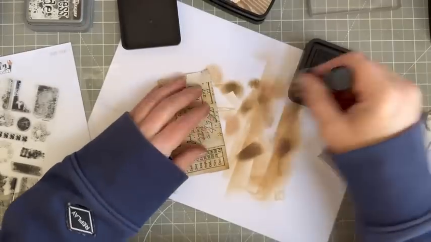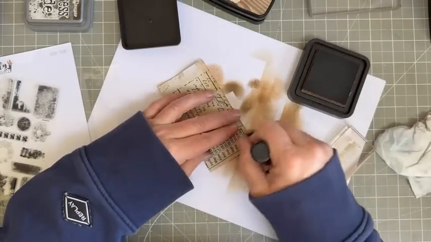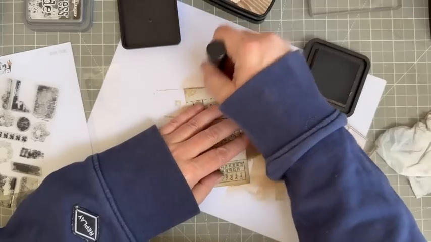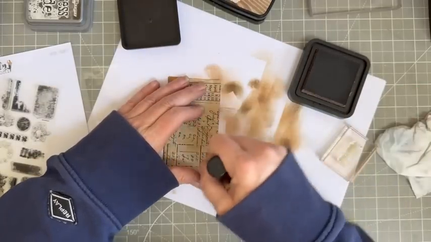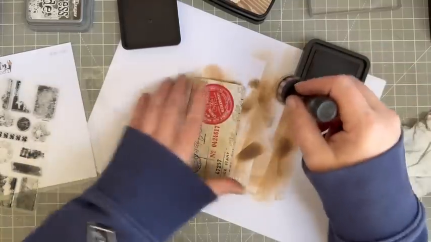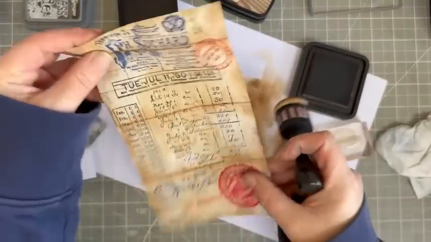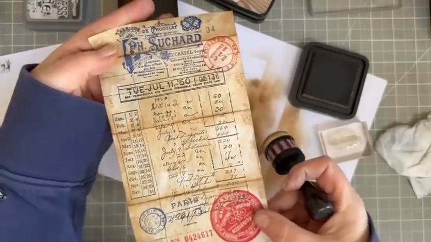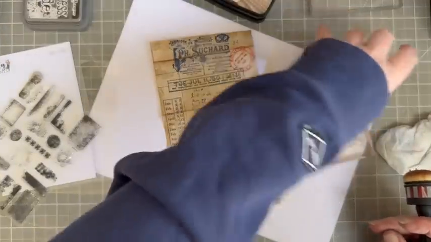It just looks so cool. Go around the edges. And there, look at that. How cool is that? Such a cool invoice.